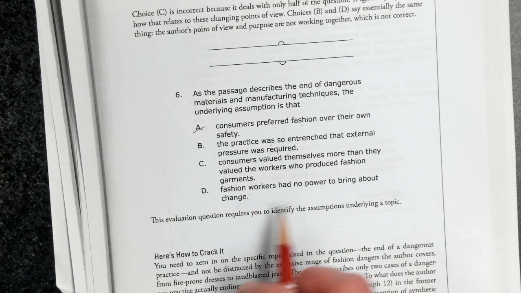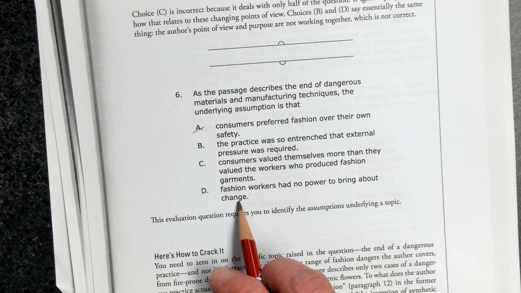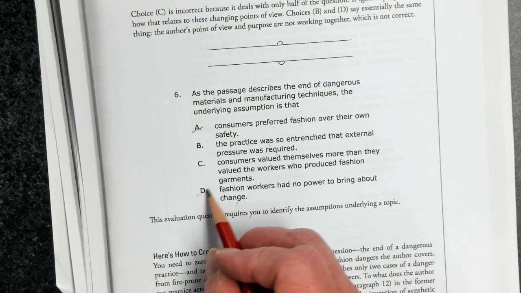Fashion workers had no power to bring about change. They did have power. They could have quit wearing it. Well, I guess they could have quit, although if you're in dire straits, back then it was probably the easiest. Like working at McDonald's, the best place you can go if you really need more. Yeah, back then, that was like the McDonald's of their day. Cheap. And so I don't think it's D.